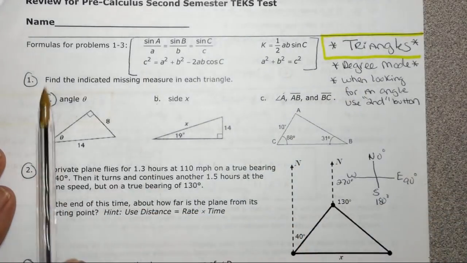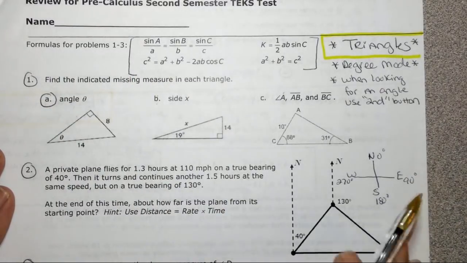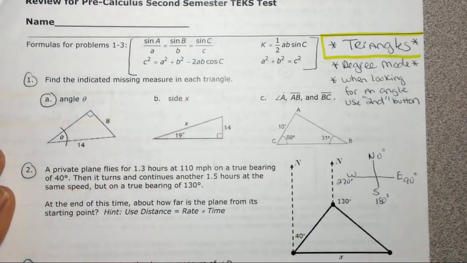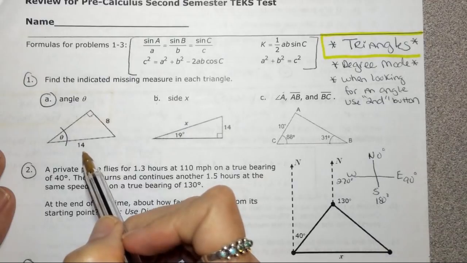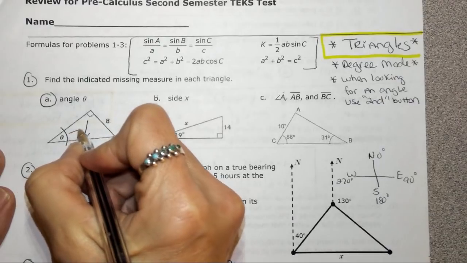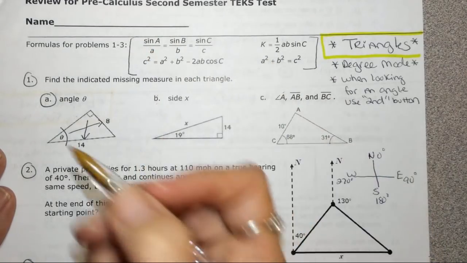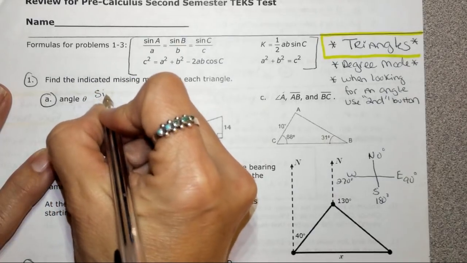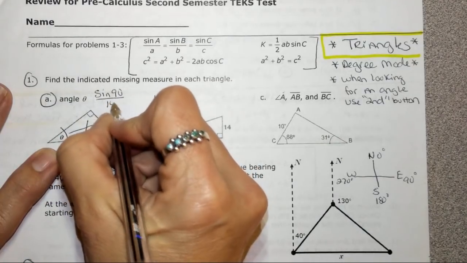So on number 1, it says, find the indicated measure in each triangle. I'm just going to focus on 1A. On 1A, the first thing I notice is it's a right triangle, and they want me to find theta. They want me to find this angle right here. You could use SOHCAHTOA because it's a right triangle, or because I'm looking for an angle and I have the side opposite, I can use law of sines. So I'm going to use law of sines here. In order to use law of sines, I need a given angle. So I have 90, so sine of 90 goes on top. The side opposite 90 degrees goes on the bottom.